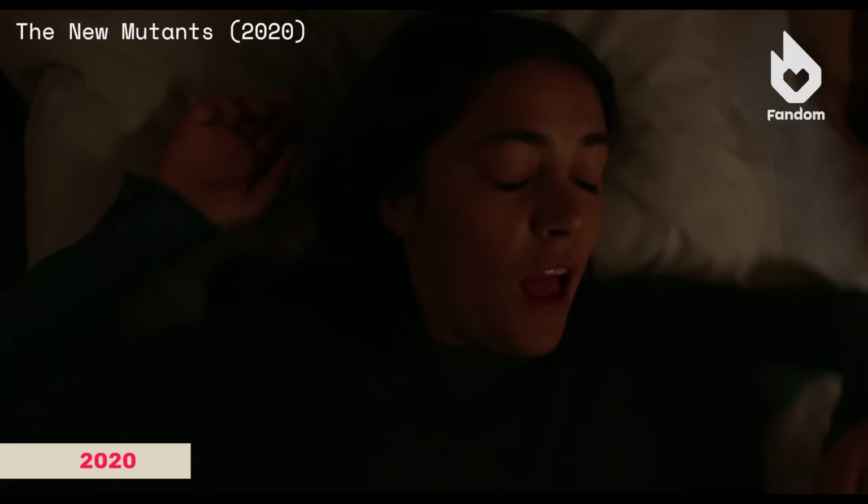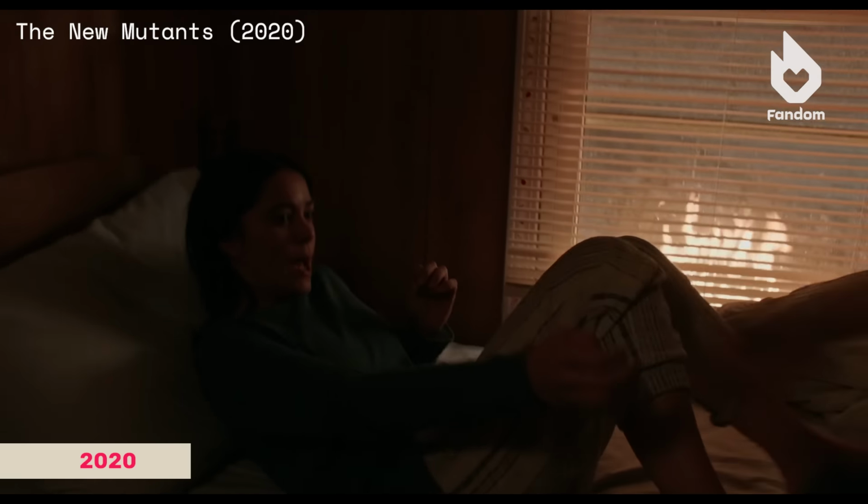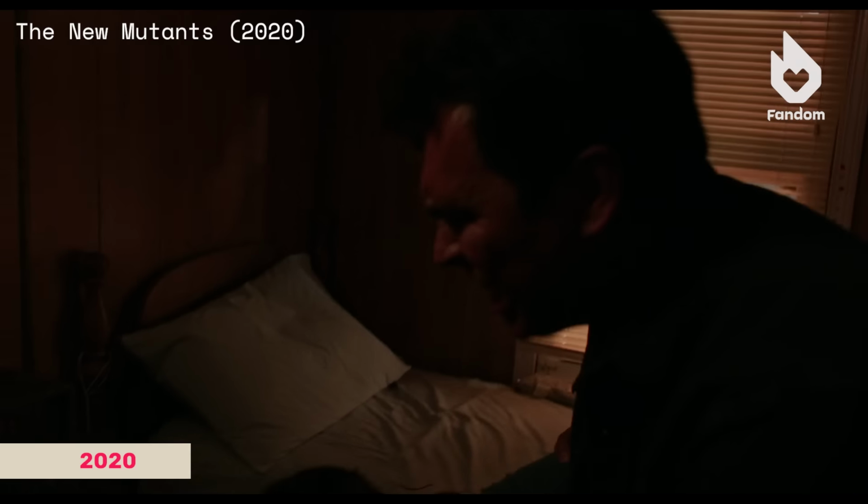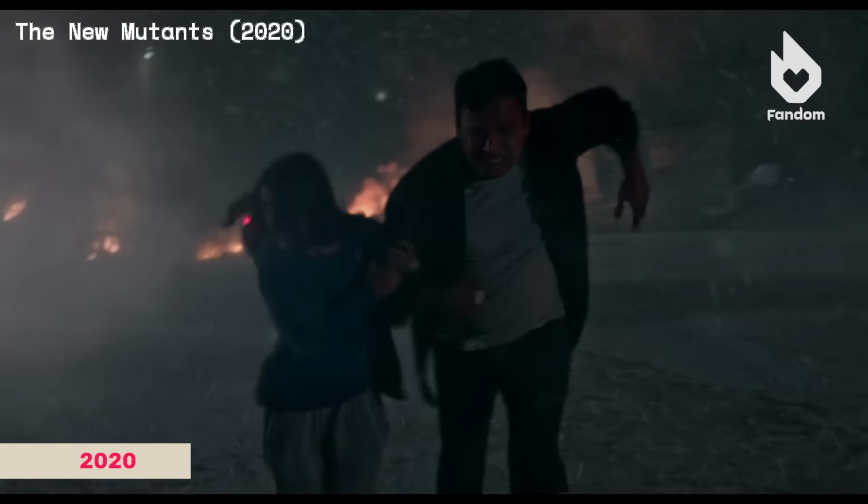Dani Moonstar lives in a Cheyenne reservation and is awoken by her father, William Lone Star, in the middle of the night. The reservation is being attacked by an unknown entity, and Lone Star hides his daughter and is then killed.